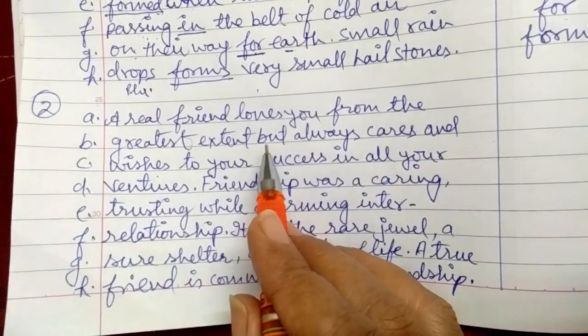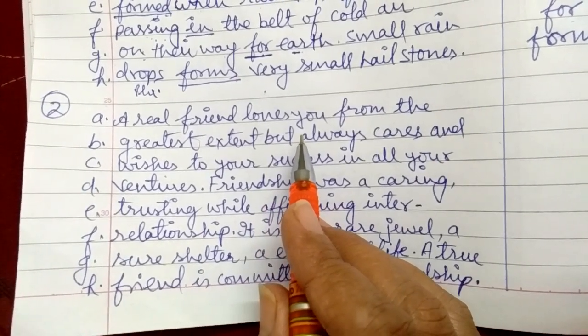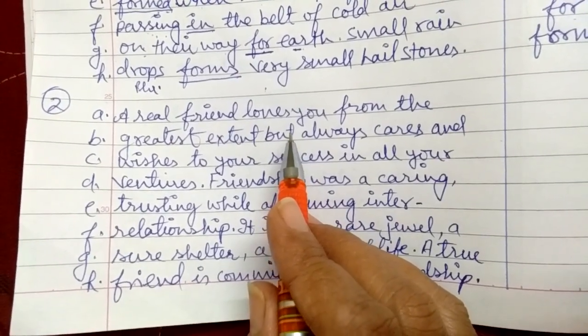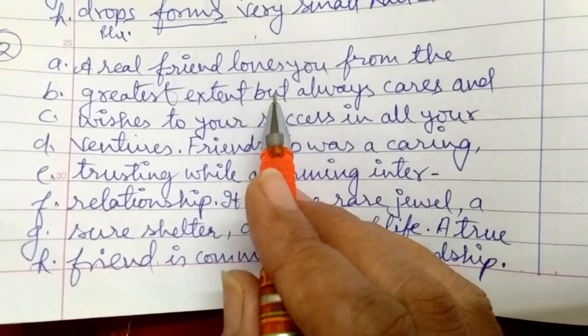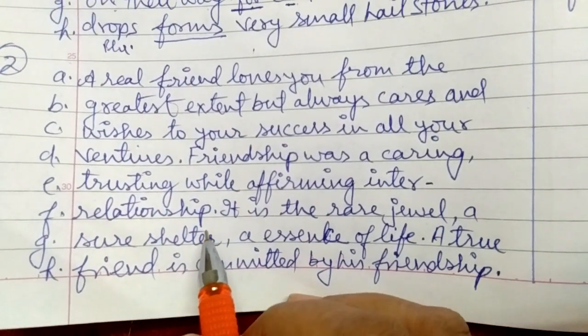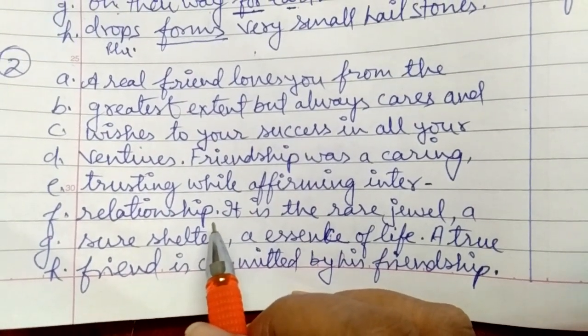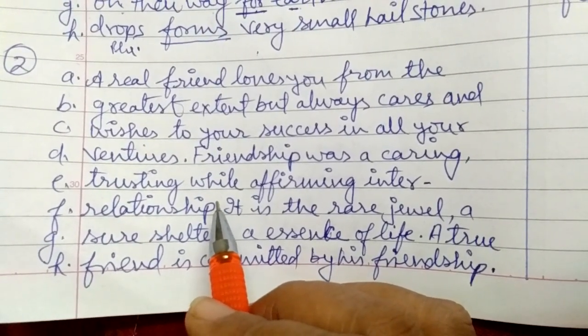Before going ahead with another example on editing, I would like to briefly tell you the rules which I discussed in my previous video. And the very important rule is we should read the whole paragraph carefully before doing editing. And we should try to understand what tense we should use.